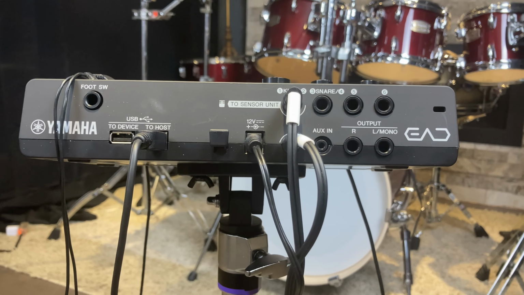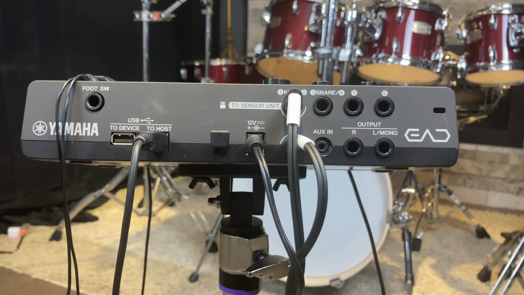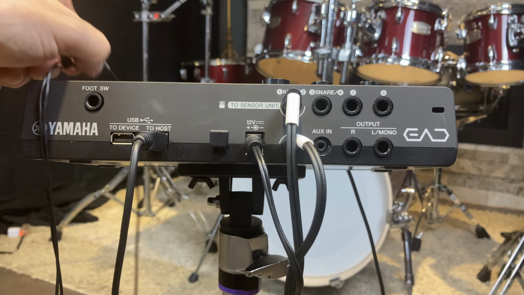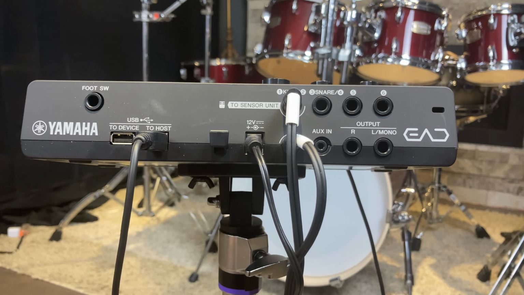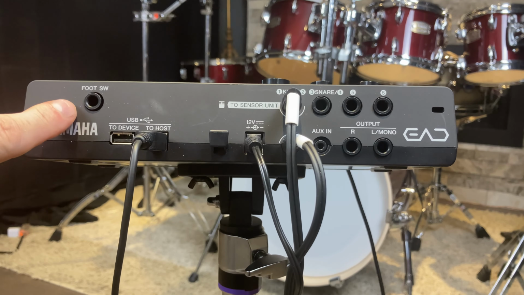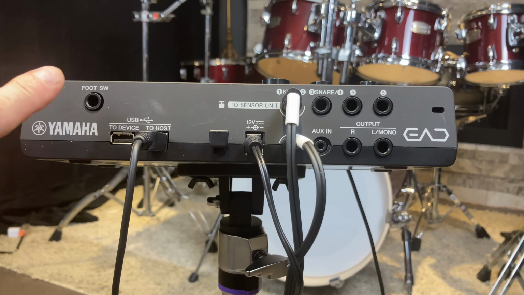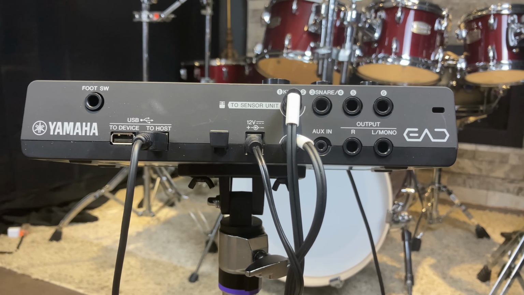Okay, so here is the other side of the Yamaha EAD10, the back end. So I'm just going to go through things basically from left side to the right side. So the first thing is you have a foot switch here, which can be used to trigger pads, can be used to trigger the scenes or change the scenes, and it's got multiple uses. I'm actually going to get a foot switch because I think it's really excellent to have that as an accessory.